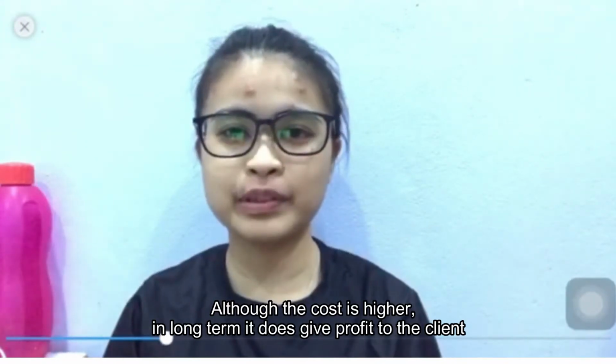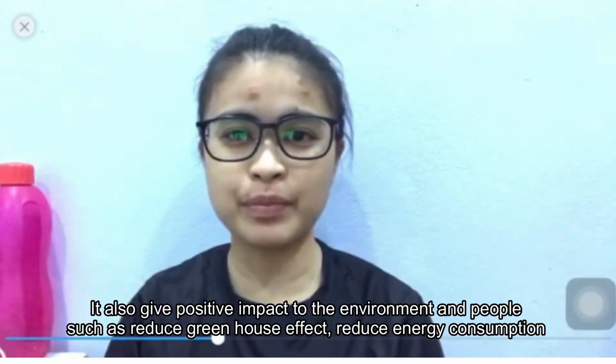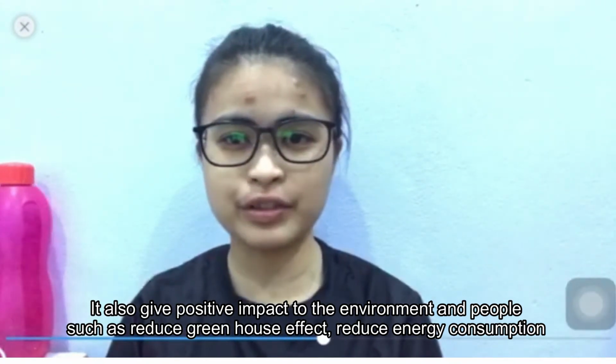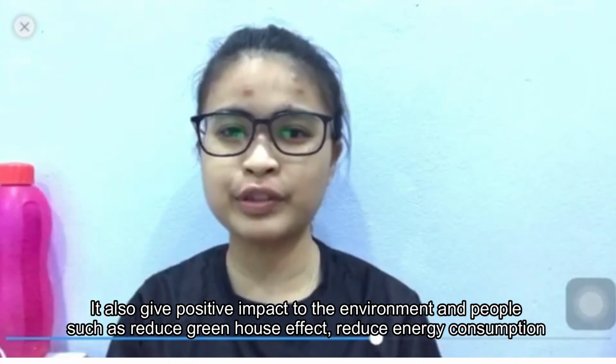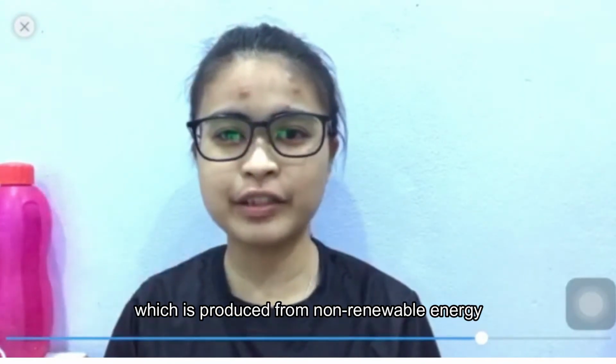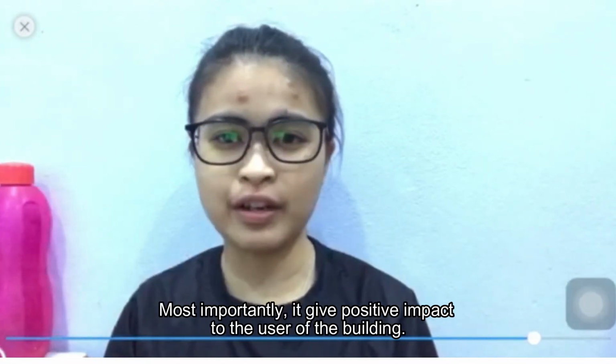It also gives a positive impact to the environment and people, such as reduced greenhouse effect and reduced energy consumption, which is produced from non-renewable energy. Most importantly, it gives a positive impact to the users of the building.